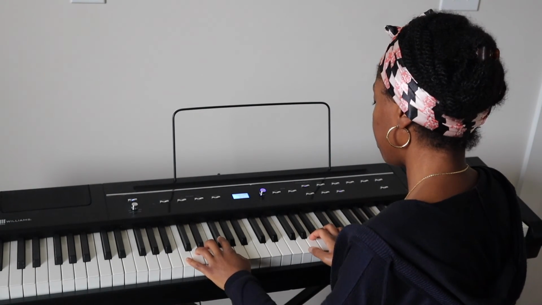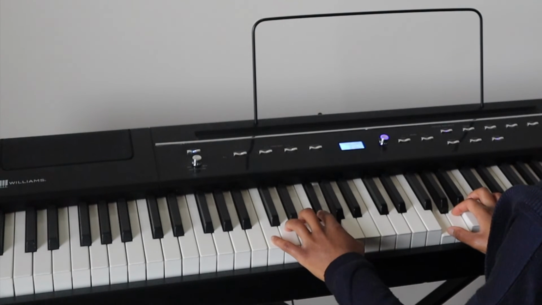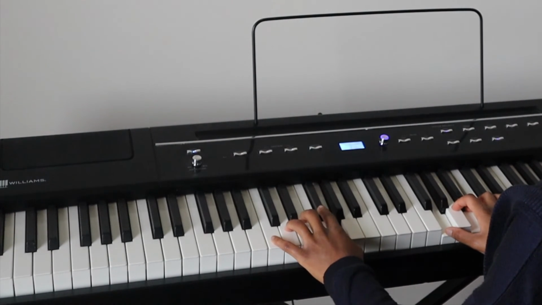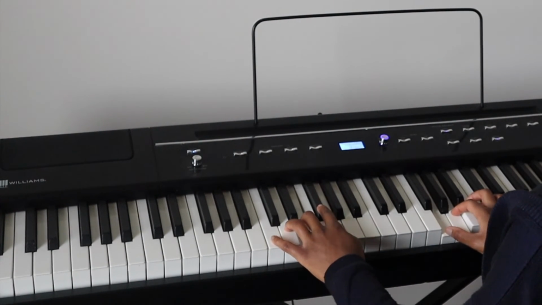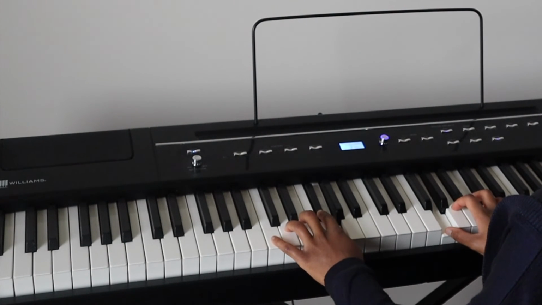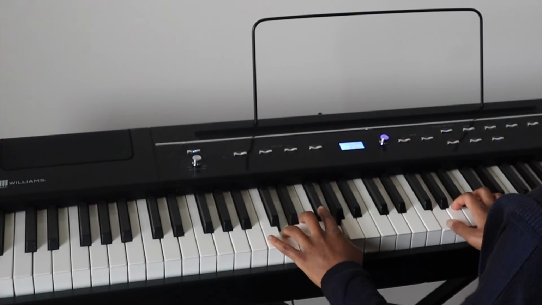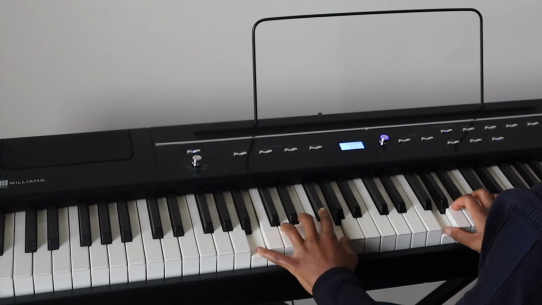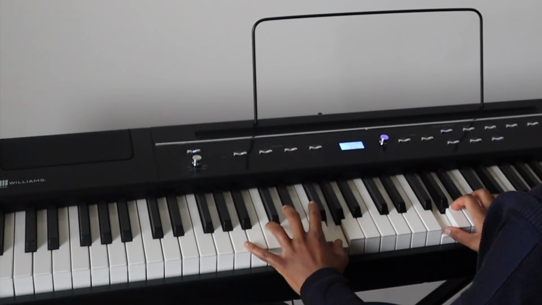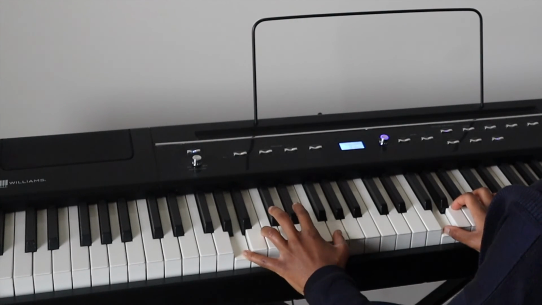Same concept: up a second, down a second, up a third, down a third, up a second, down a second, up a fourth, down a fifth, up a fifth, down a fourth, up a fifth, down a sixth, up a fifth, down a seventh, unison, octave.